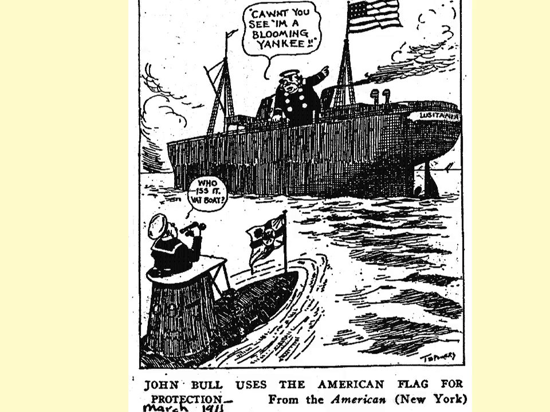Okay, and you still don't have to write anything on this, but you've got two people here. You've got this American man, and we know he's American because of the American flag, and he says, "Can't you see I'm a bloomin' Yankee?" A Yankee is another word for an American at the time. And he's on a boat called the Lusitania, and we're going to come back to that in a minute or two.